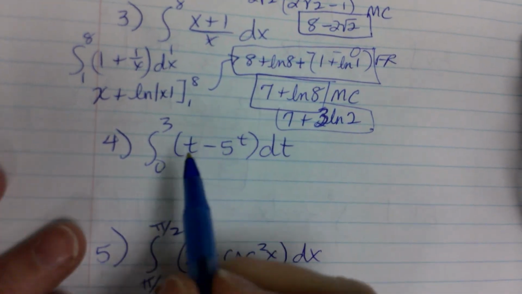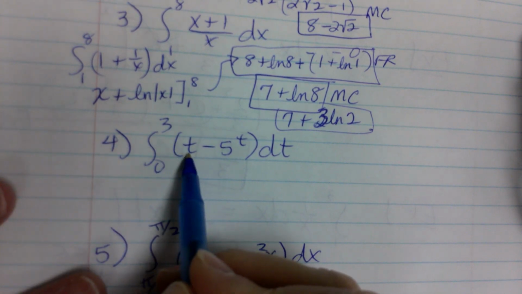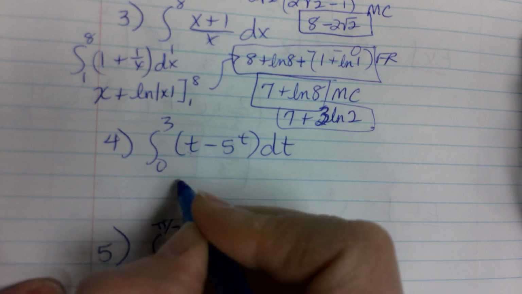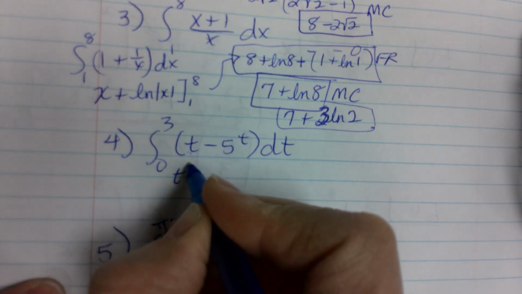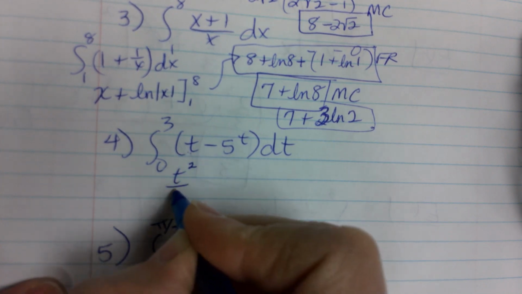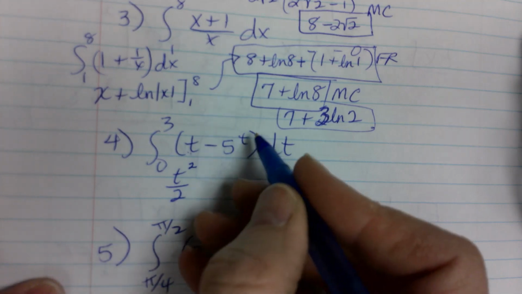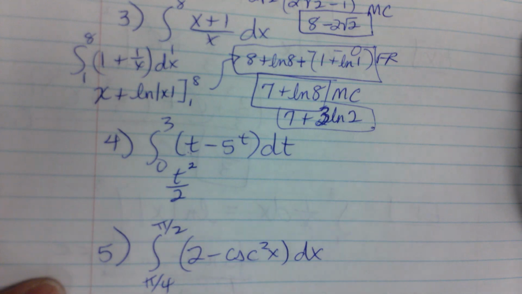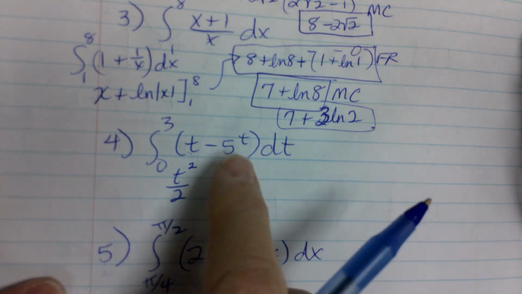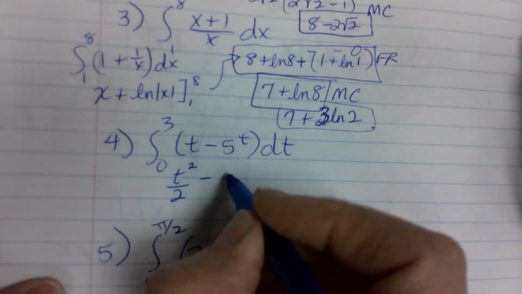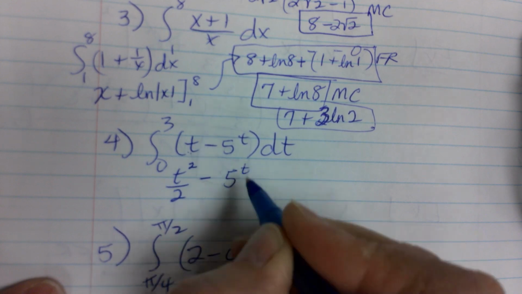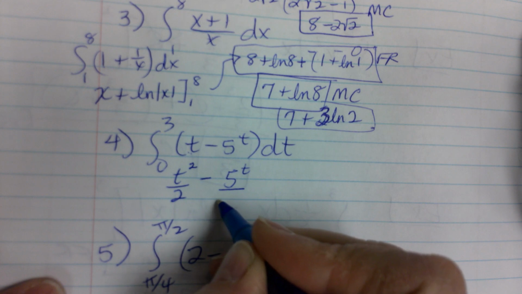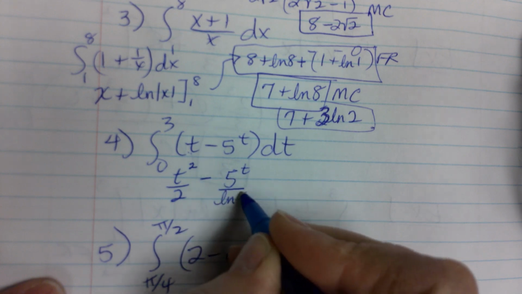All right. What is T? Oh, I did that on the recording. What does T go to? Squared over 2. Now there's one of those transcendentals. The antiderivative of e to the t is just plain old e to the t. What do we have to do with the something other than the e? Divide by the natural log of the base.